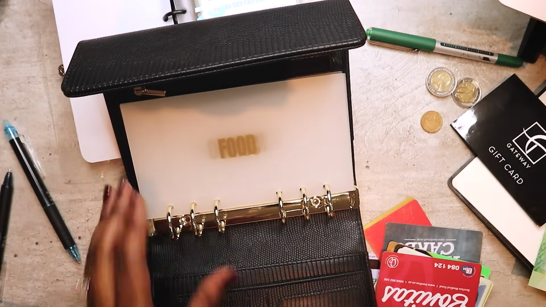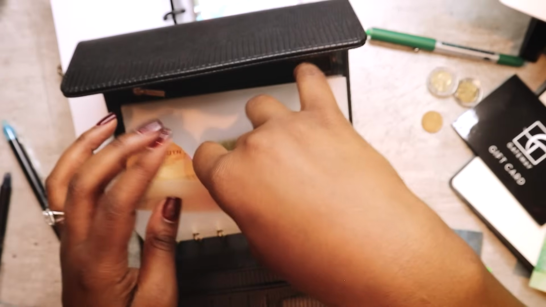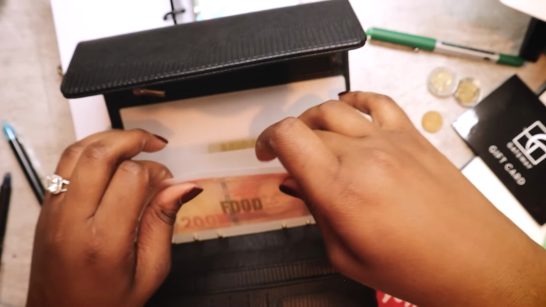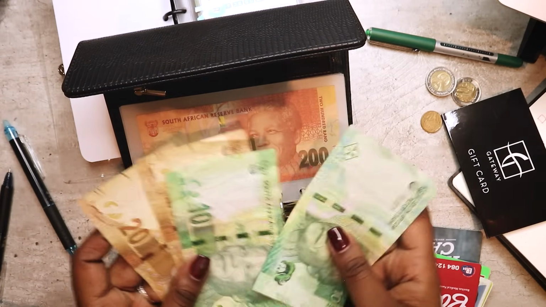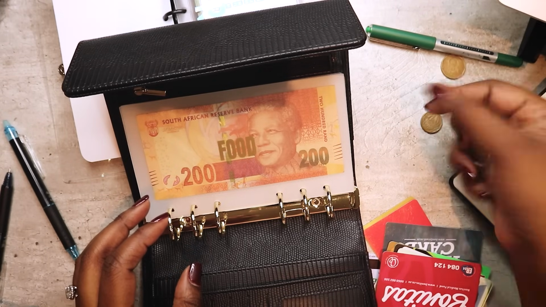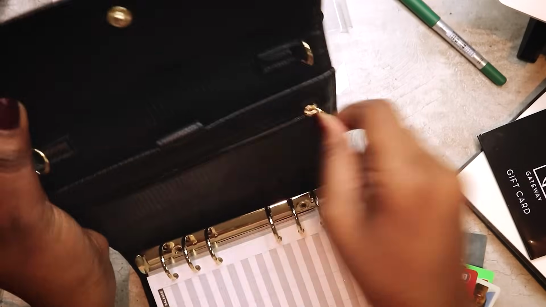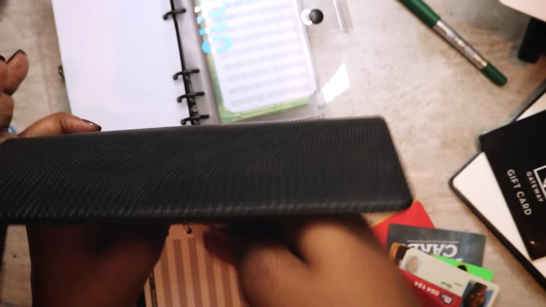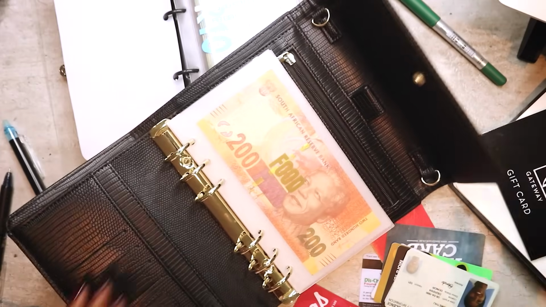Okay, so I'm going to put this 200 Rand here under food. Perfect. And this change here will go into my challenges. And I've got these coins. I think I'll just put it in the zip here. Lovely.